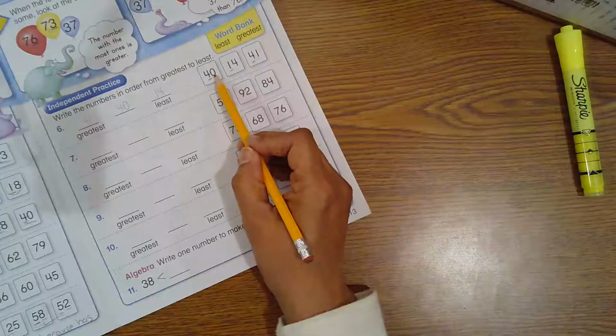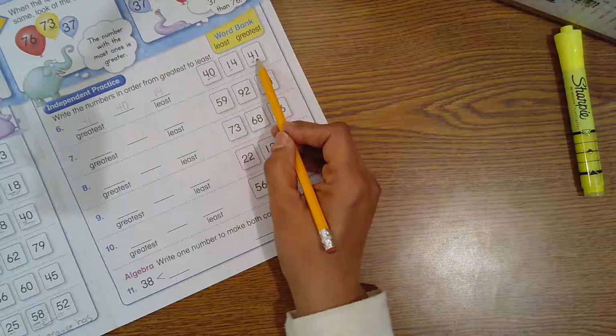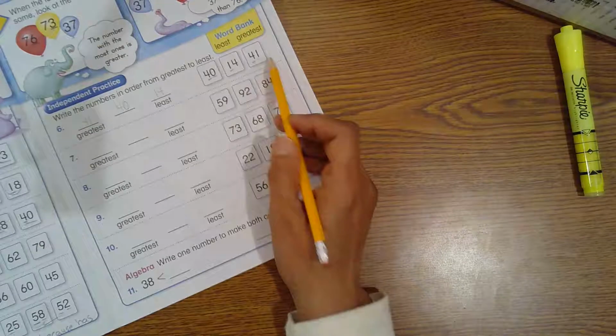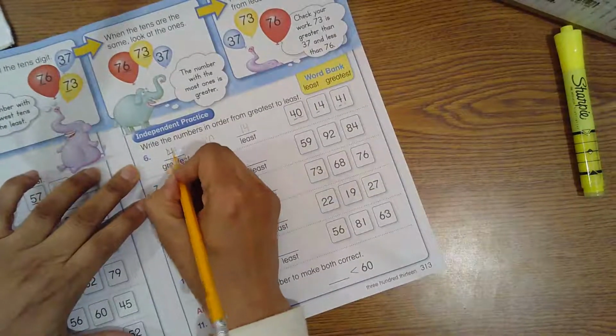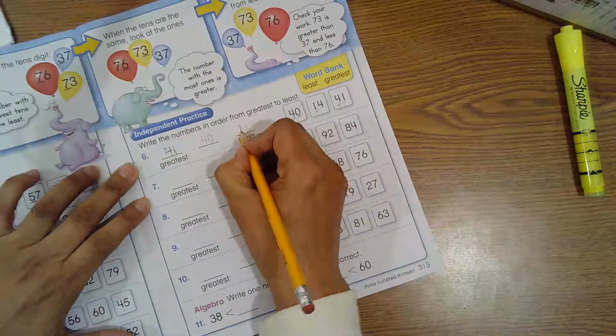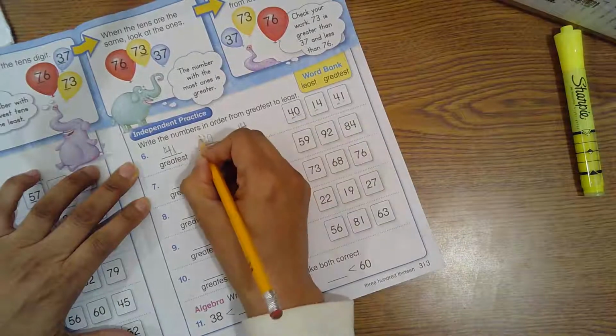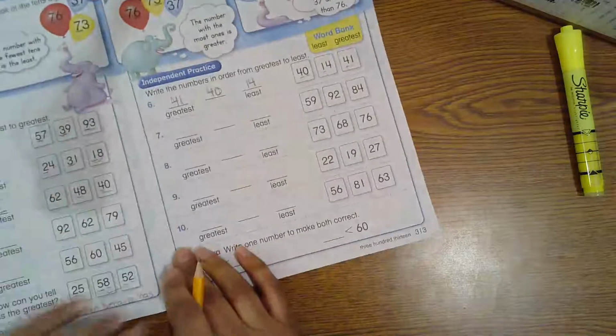This has 0, no ones, and this has 1. So that would be the greatest. So greatest 41, the least 14, and then the 40 will be in the middle, right?